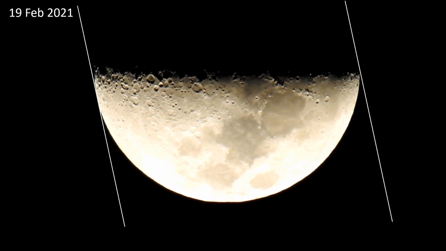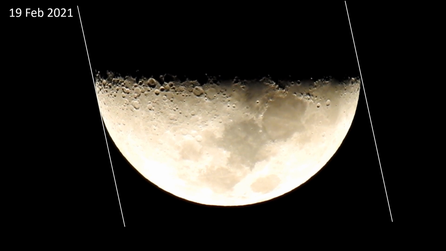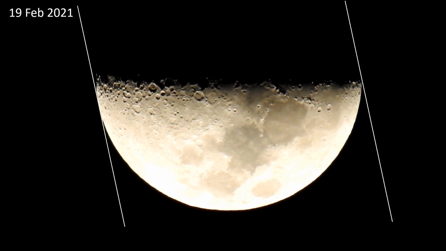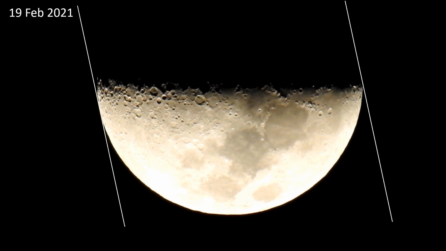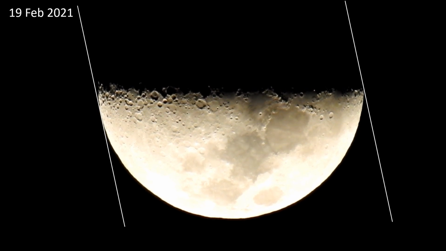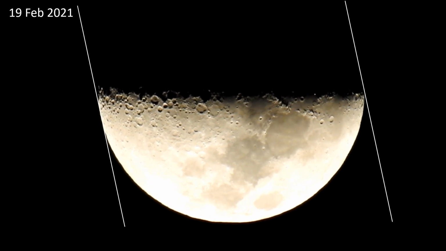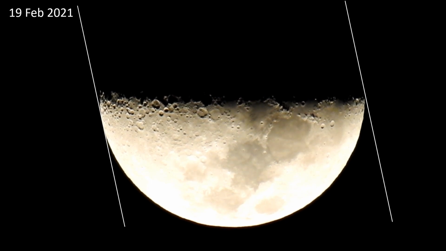Now, since the moon terminator lines were at different angles, I was just curious to see if the moon was heading down to the horizon at the same angle. So you can see that this moon is going down between these two lines.